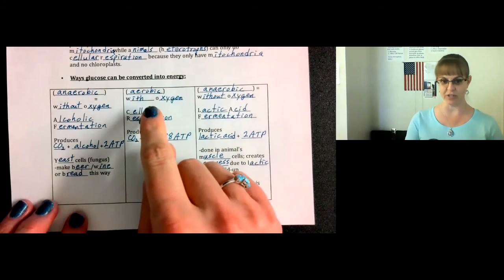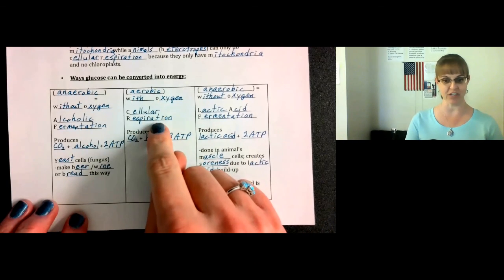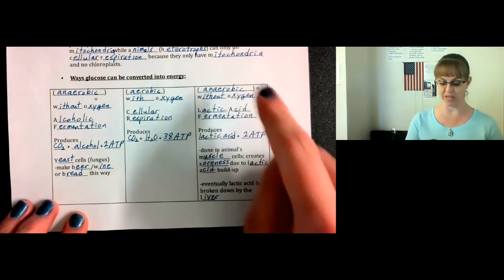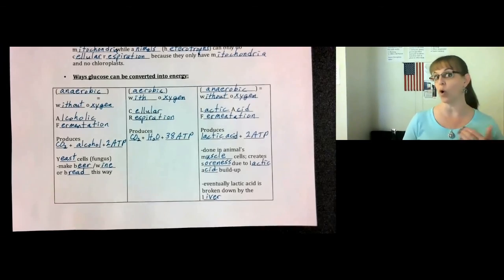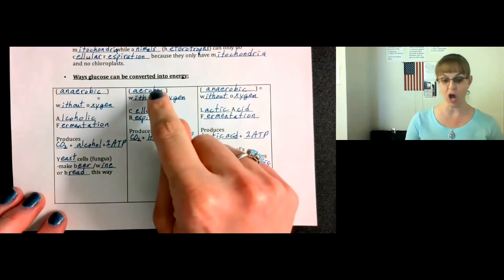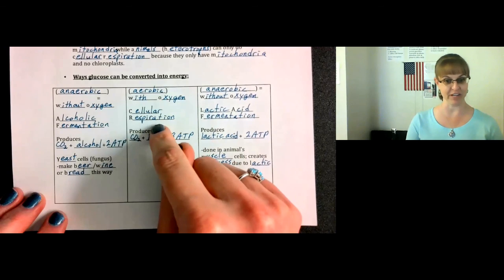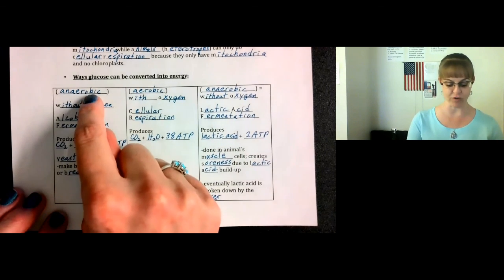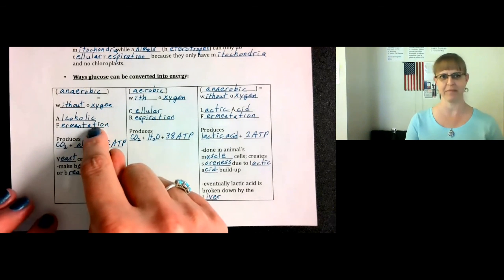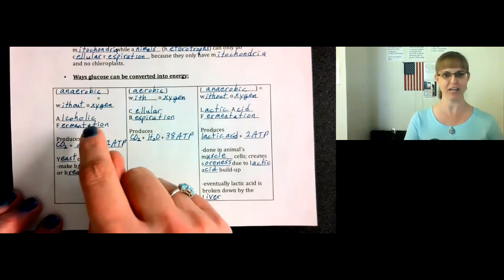Animal cells will do aerobic cellular respiration or anaerobic lactic acid fermentation. Plants or yeast cells, which are a type of fungus, can either do aerobic cellular respiration, or if they run out of oxygen, they do anaerobic alcoholic fermentation. So wait a minute, if plants exercise too much, they start making alcohol? No, that's not quite it.